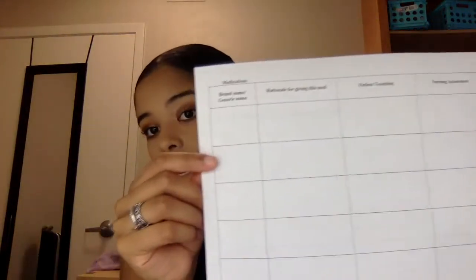And that's all you need. Look for that. You just need the generic and brand name, rationale for giving this med. So why are you giving this med? Patient teaching and nursing assessment. And it's all in this drug book. So don't freak out about the care plans. Use your resources, use these, and that's all you need for them.